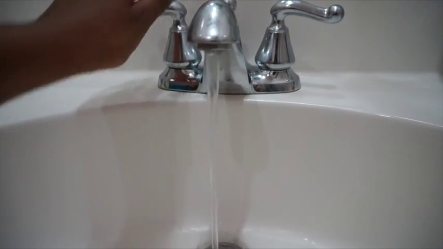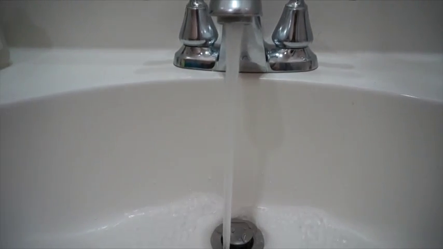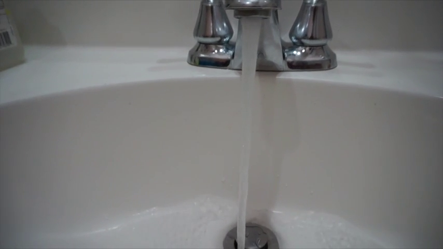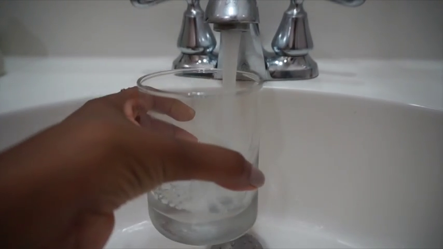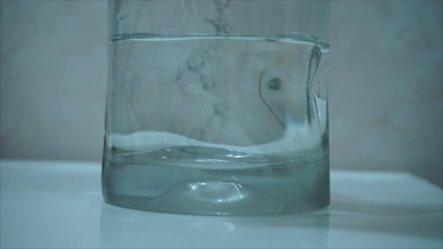What you're going to do is fill a glass or a bowl with room temperature water, and take a couple strands of your clean hair and put them in the water. Clean hair is really important because if you have oils or products in your hair, it will alter the results. I had just washed my hair and combed it out, and these are 2 clean strands that I pulled out of my comb.